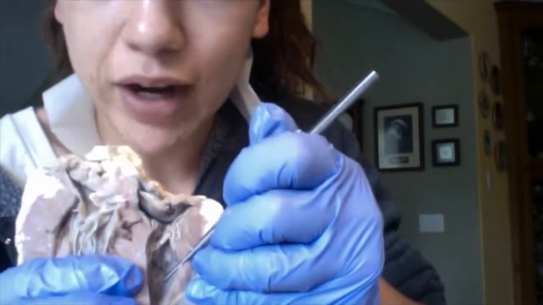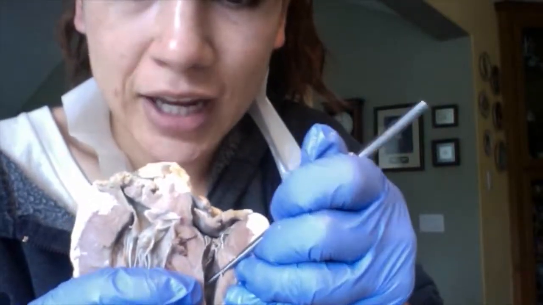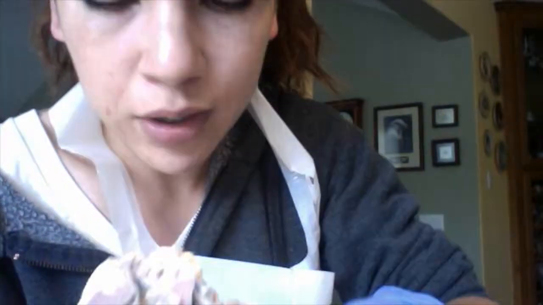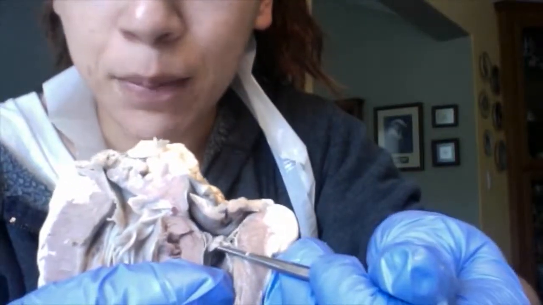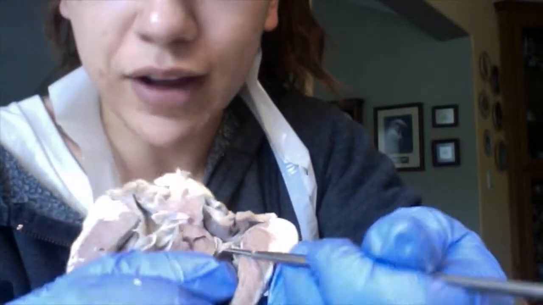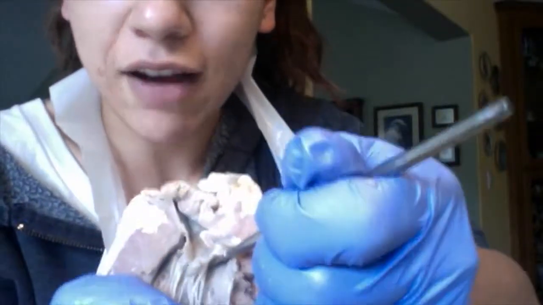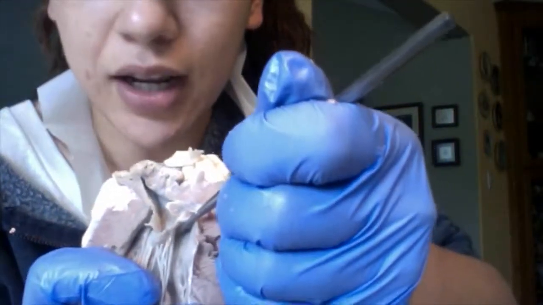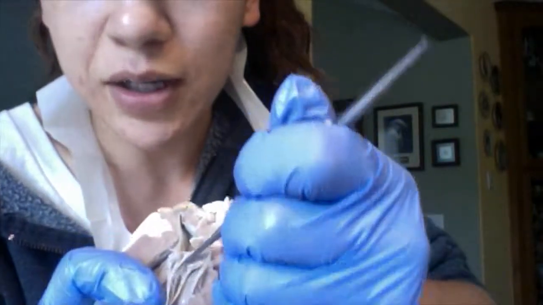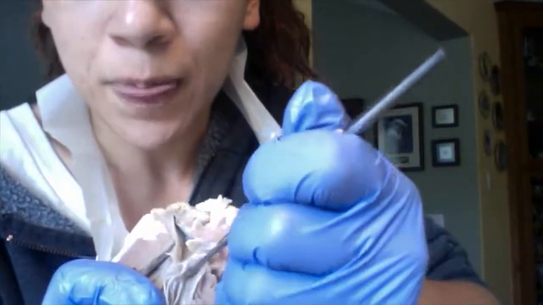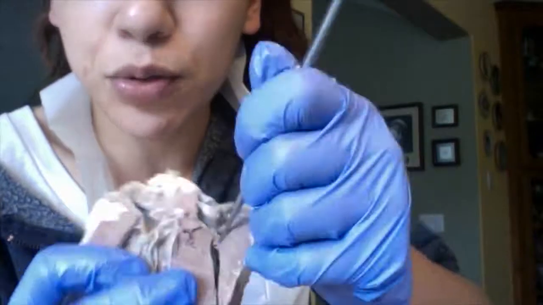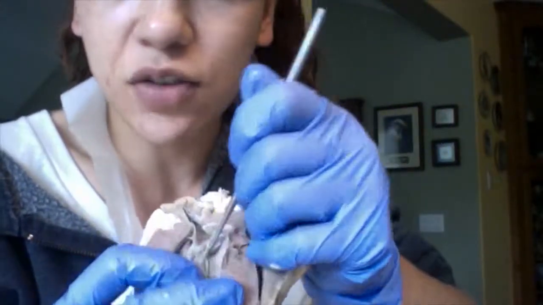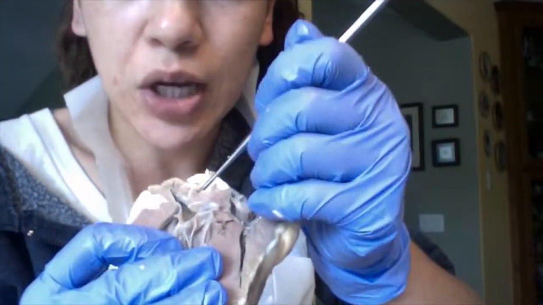This here is the right ventricle, and let's see if I can grab it here with my probe. Here I have part of the right atrioventricular valve, and over here I have part of the left atrioventricular valve. Again, this is severed when I cut it in half, but you can see part of that valve here. And these valves produce the lub-dub beating of the heart, and if these valves do not close all the way, it can result in a heart murmur.